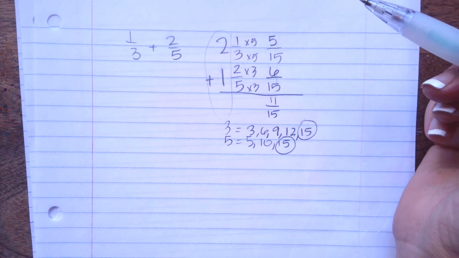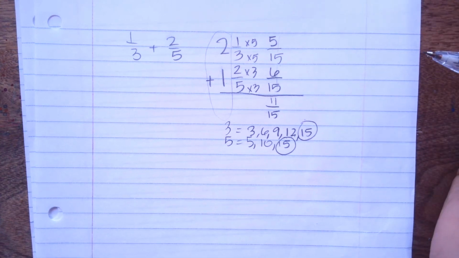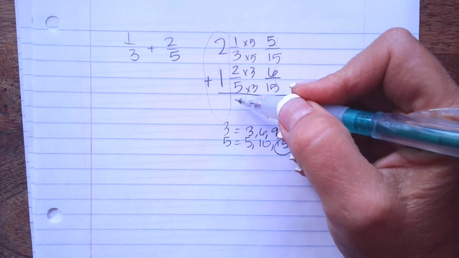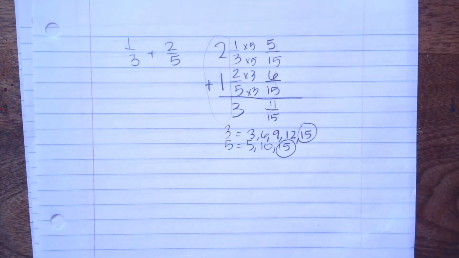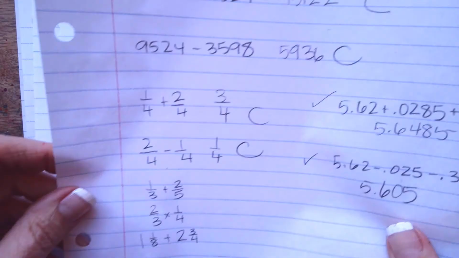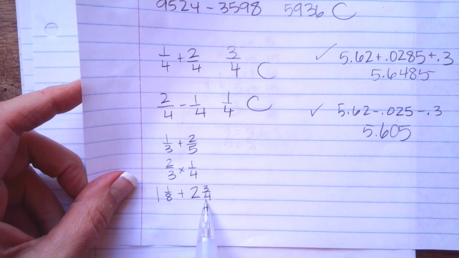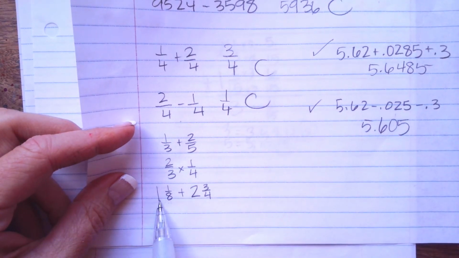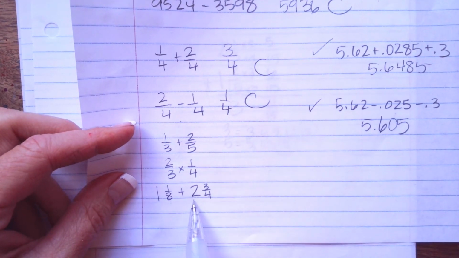Have you learned about mixed numbers yet? Yeah. Okay. So remember I gave you this one as an example. So you would do the same exact thing, adding 1/8 and 3/4, but then your last step would be to add this 1 and this 2 together.